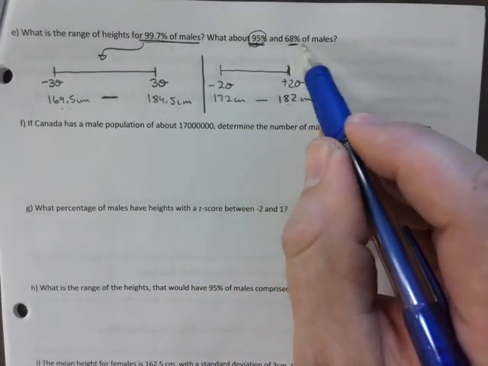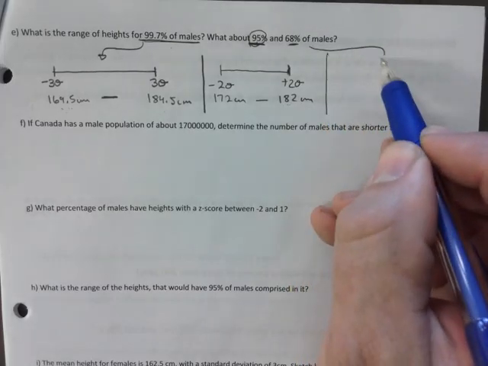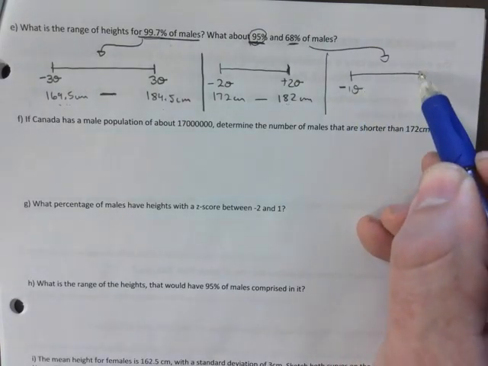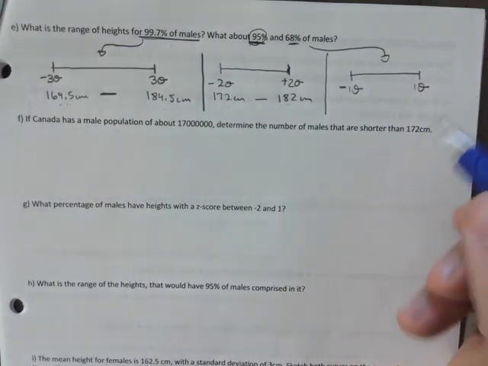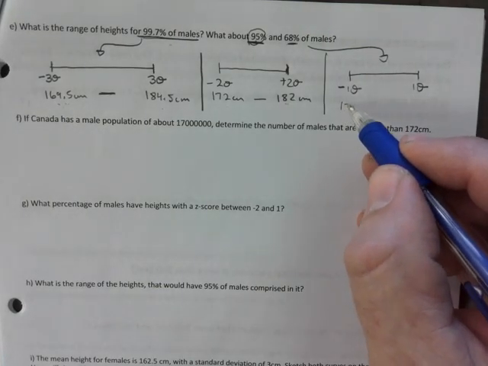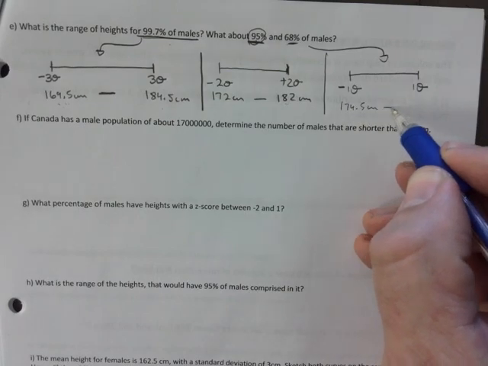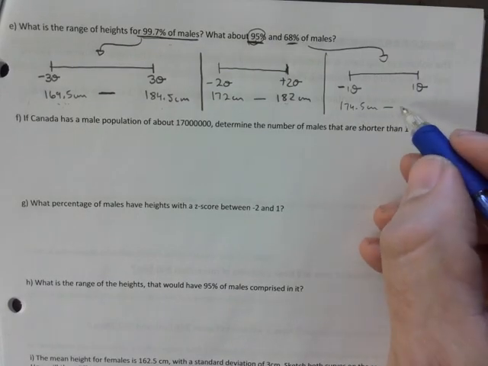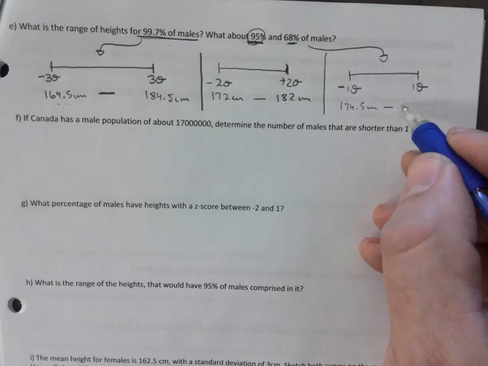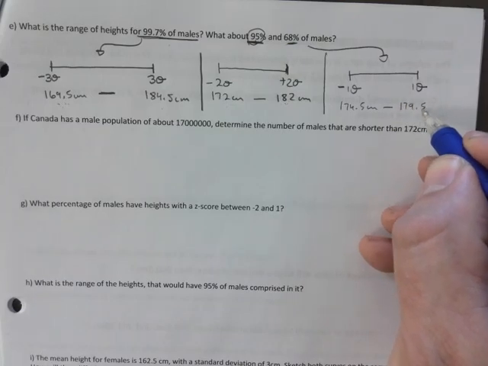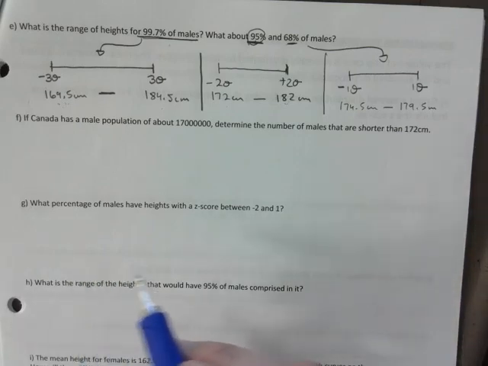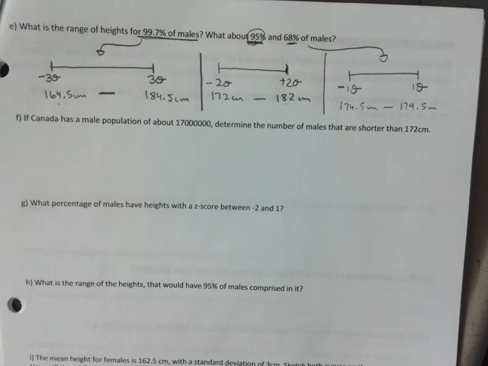Okay, 68, how many standard deviations there? 2, right? 1 standard deviation to the left, 1 standard deviation to the right. We have 174.5 all the way to, what's the other one? 179.5. Okay? That's how you do a question like this.